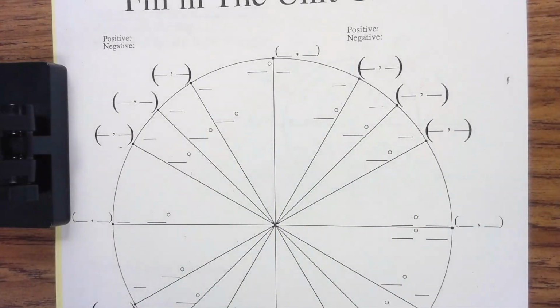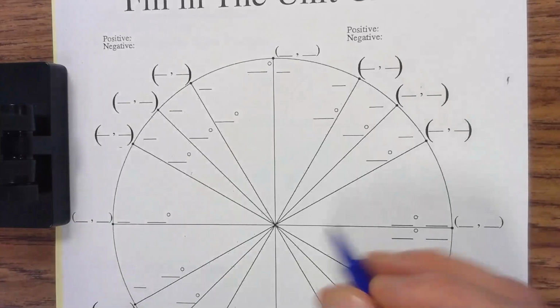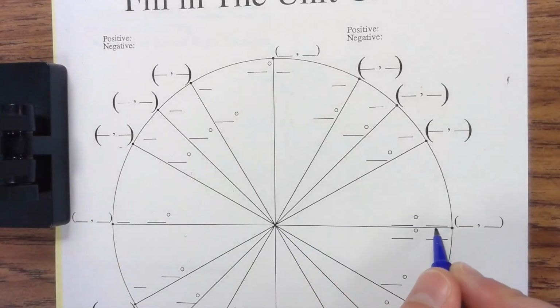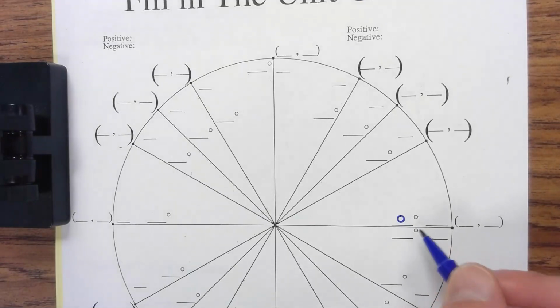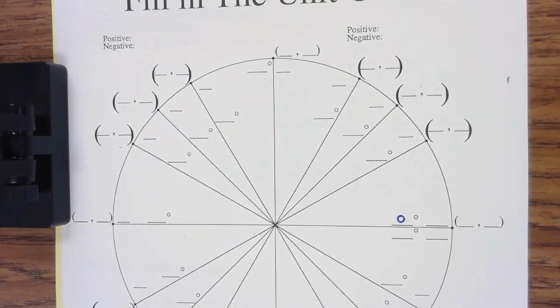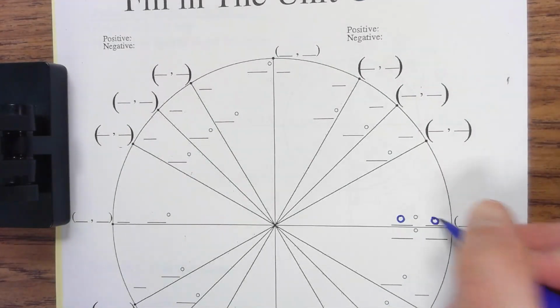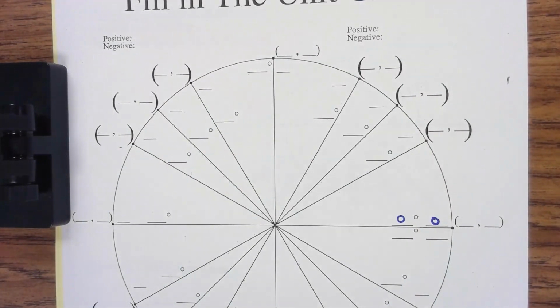Remember when we first started this lesson, we were drawing angles, and we drew them in what was called standard form. So when we're out at the positive x, we have done no rotation. So that's 0 degrees. That's what you're going to put next to the degree symbol. And that's also 0 radians. So the radians go next to the degrees there.